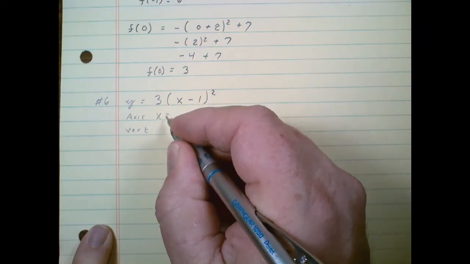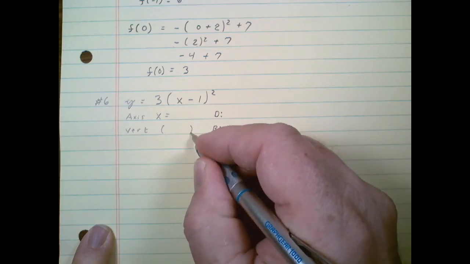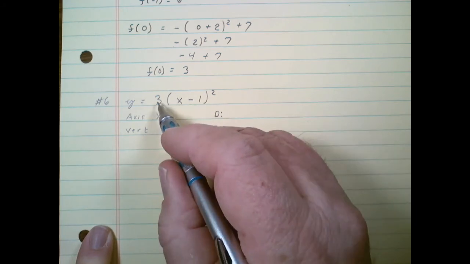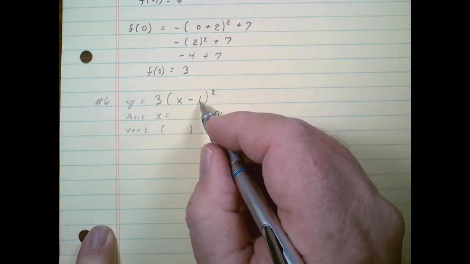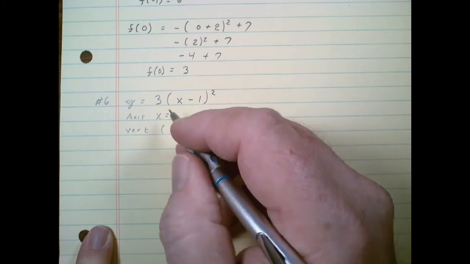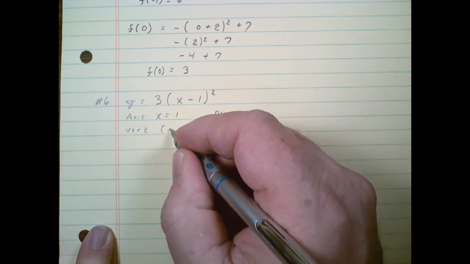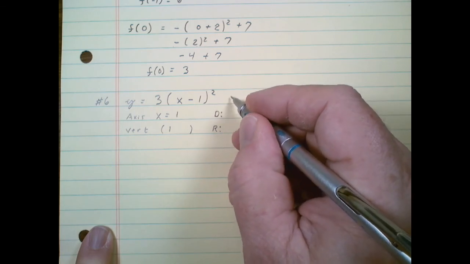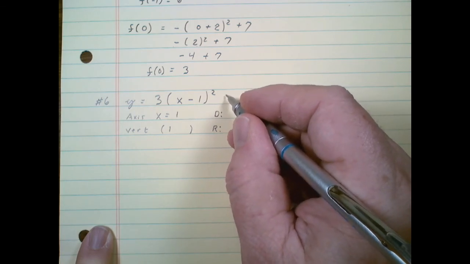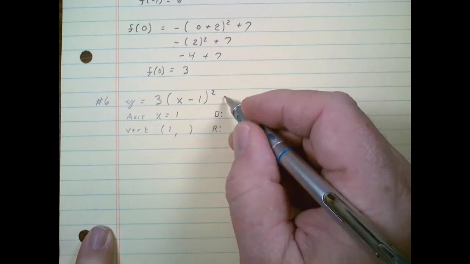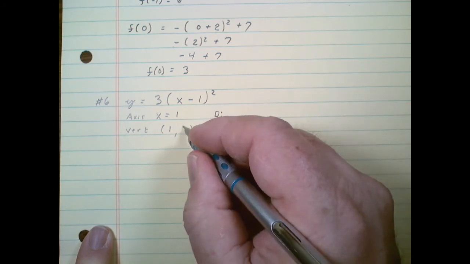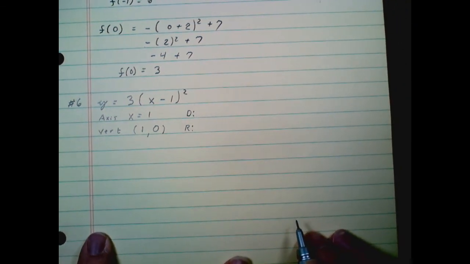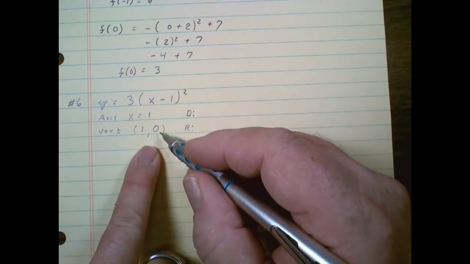So this will be x equals something, and right here will be my x and y value. Alright, so look at them here. That's my a value. This is opposite x, so that would be a positive 1. So put a positive 1 here. I don't see anything written there, do you? So what's my vertex then? 1, comma, what is it? If it's not there, it's 0. Very good. So 0.